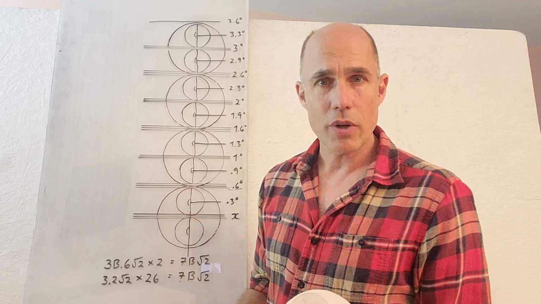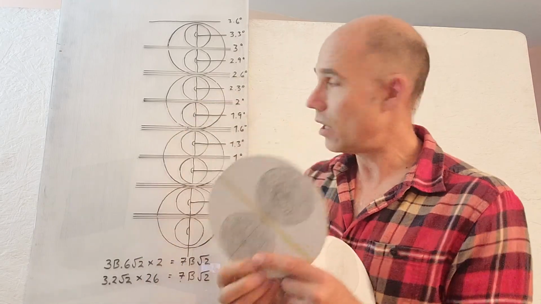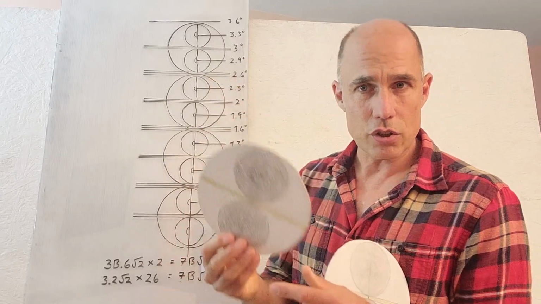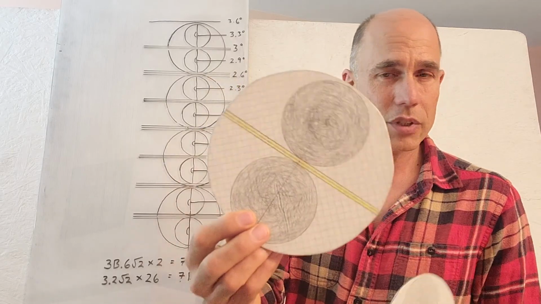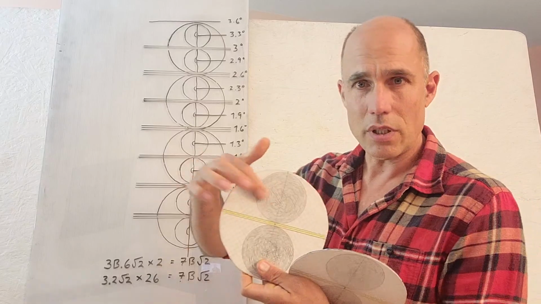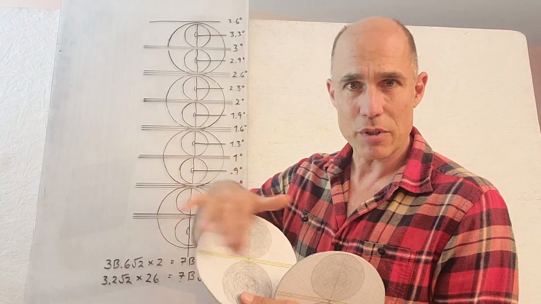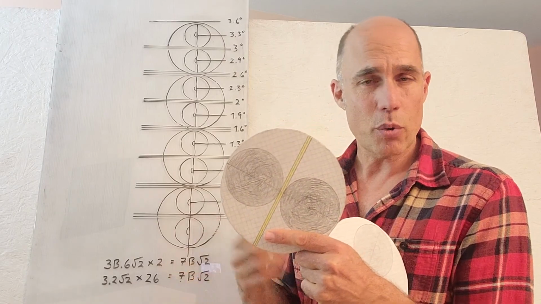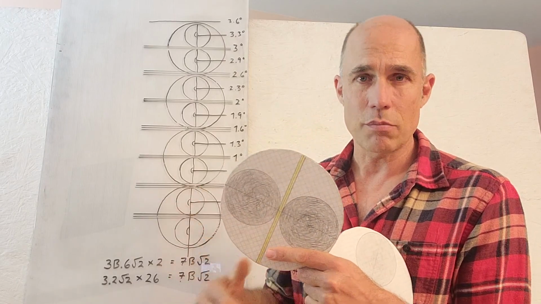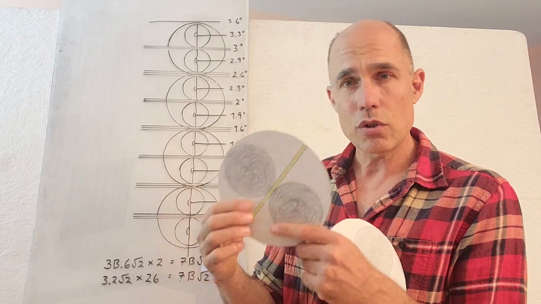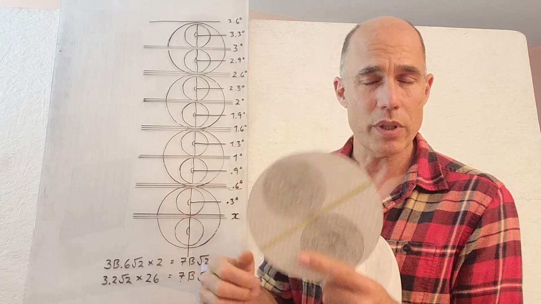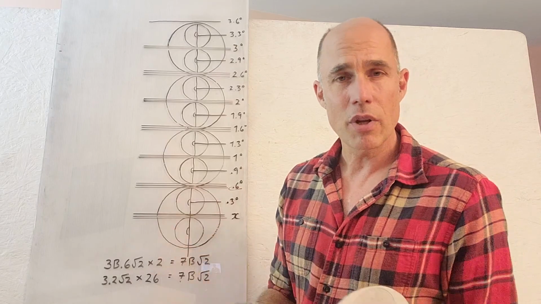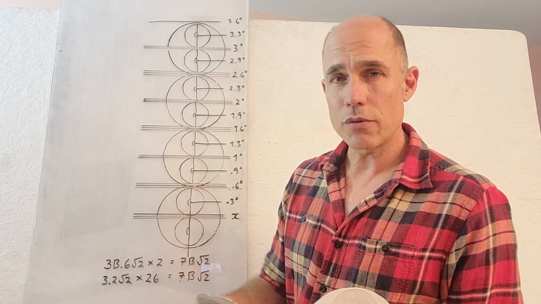So what I've done is created some little cardboard cutouts of these circles just to show again the precise scale of the relationship between these smaller circles and this gap between them. Again, these small circles have the diameter of 0.96 root 2, or the radius of 0.49 root 2, and the gap between them is 0.06 root 2. So again, we're working in units of square root of 2.